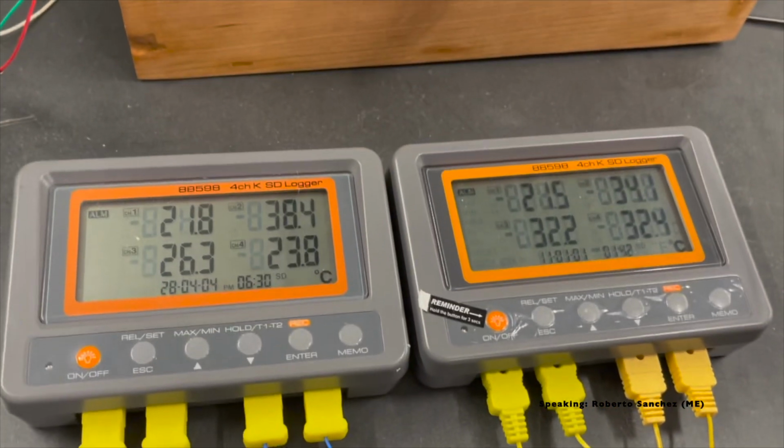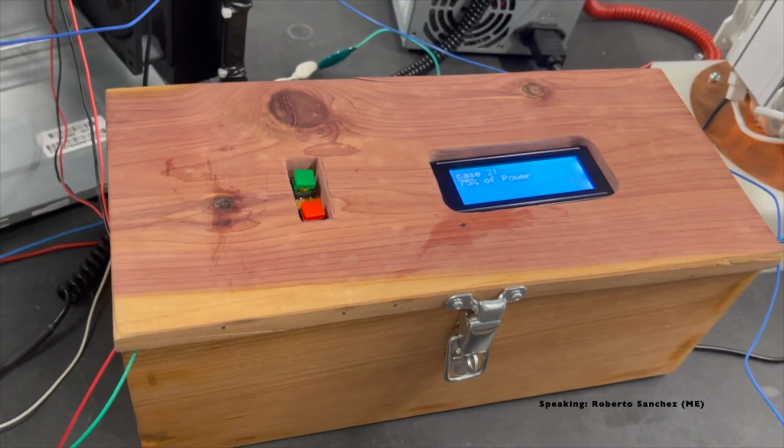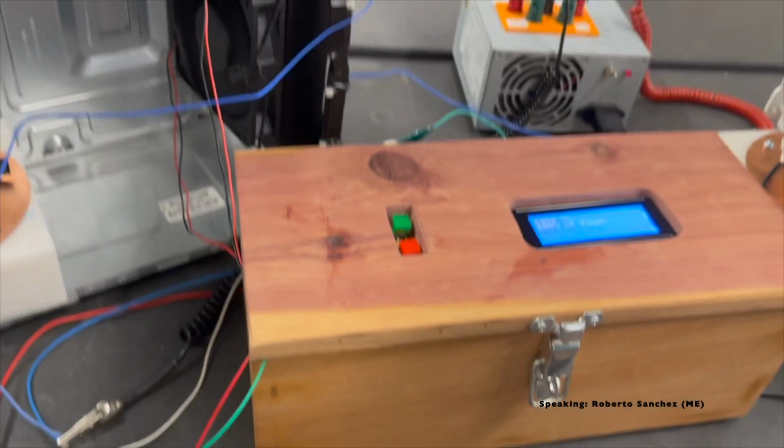Now we're at 50%. 75, we're just changing the fan speeds, and 100.